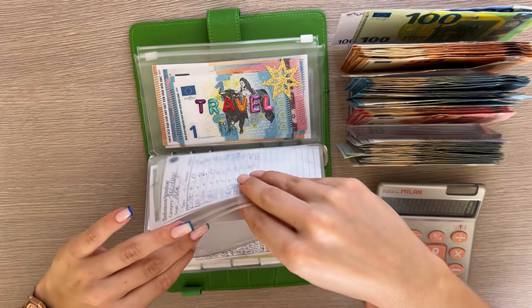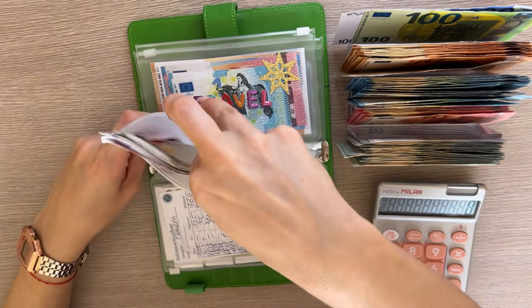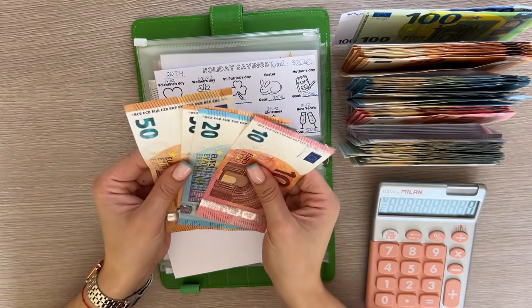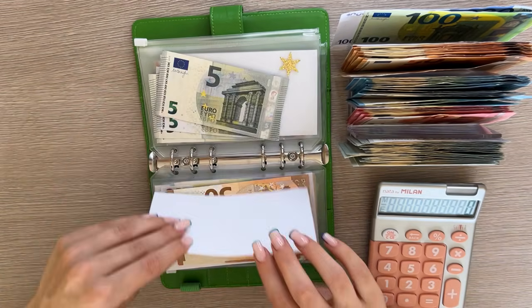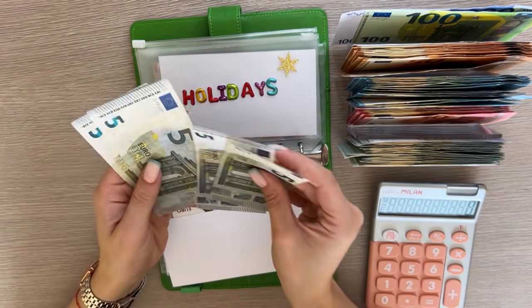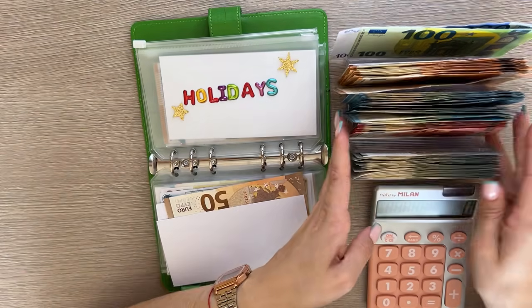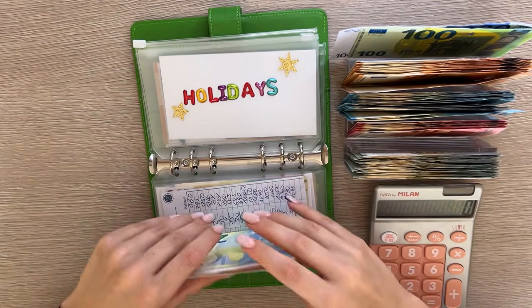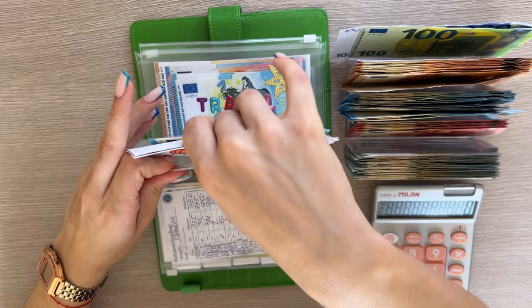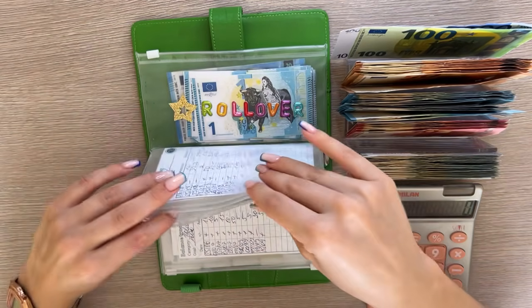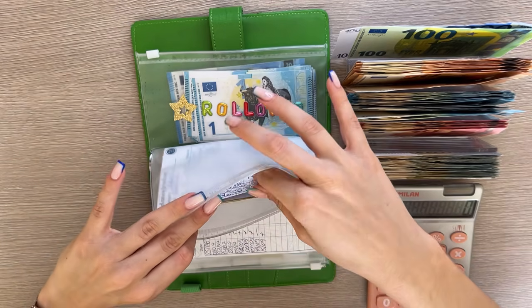Let's check what we have in holidays. We have this year's holiday. We have 50, 100, 120, and 130. And then next year's we have 5, 10, 15, and 20. So we're putting all of this down and grabbing a 20 for next year. Amazing. And then travel. Let's see what we have.